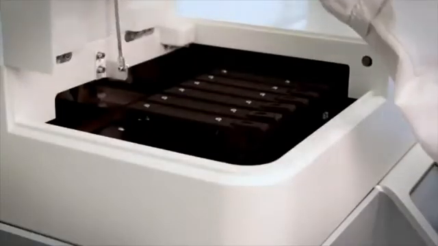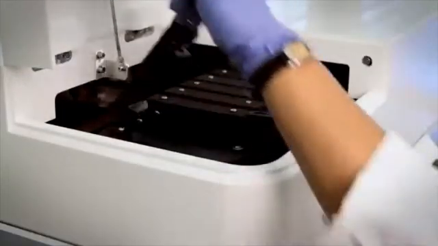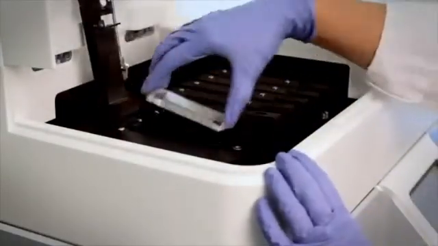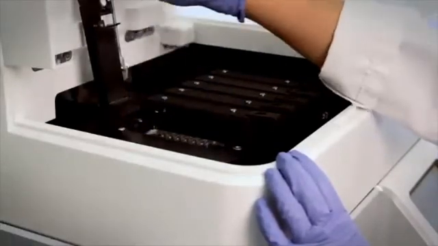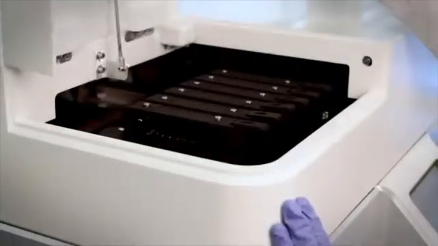Then, clip the cartridge securely into the stage position for which you've entered information. Make sure that you feel tension from the springs in both the X and the Y positions, meaning that the slide is firmly held in place by the cartridge holder.